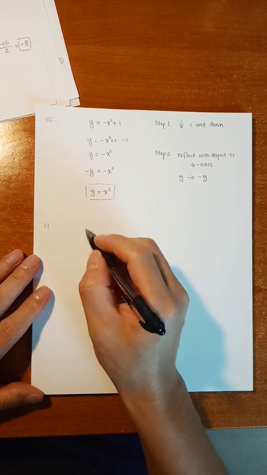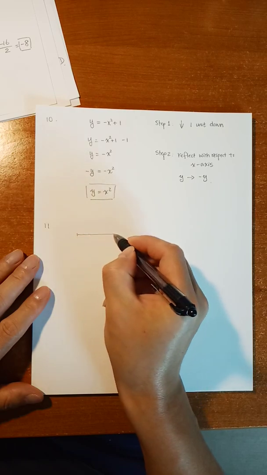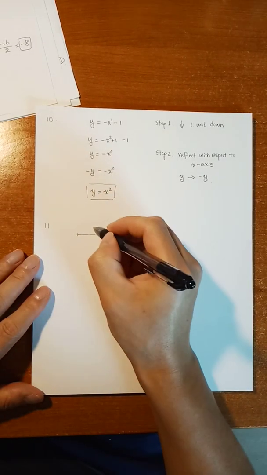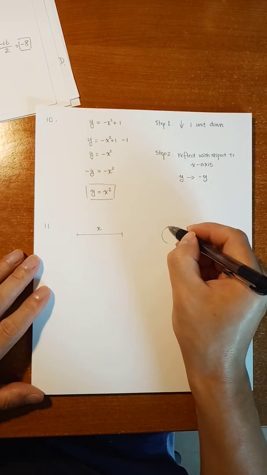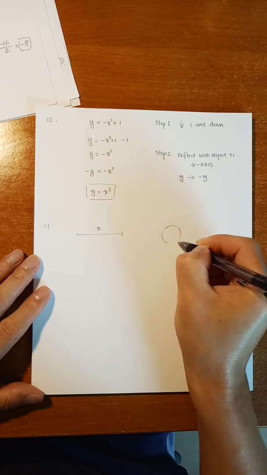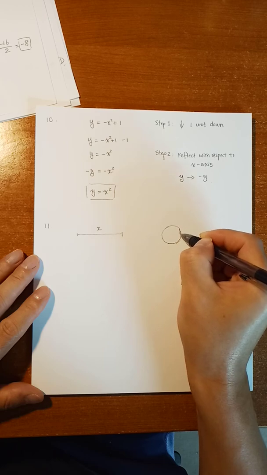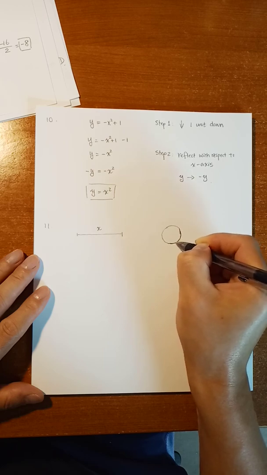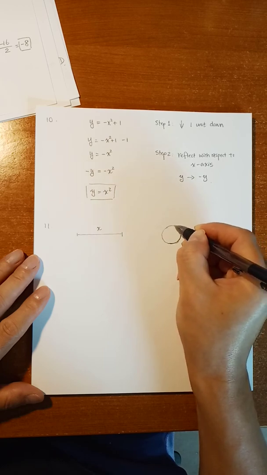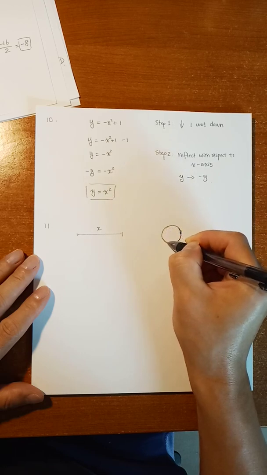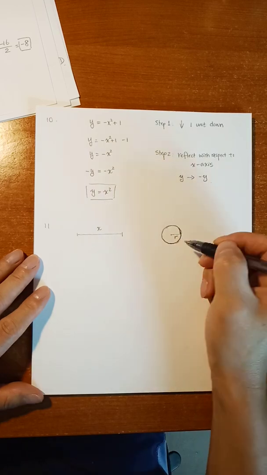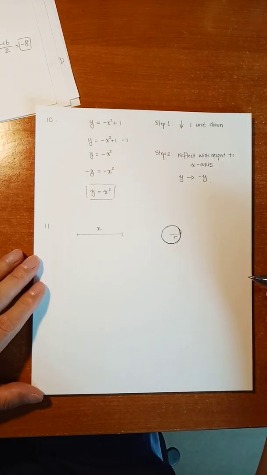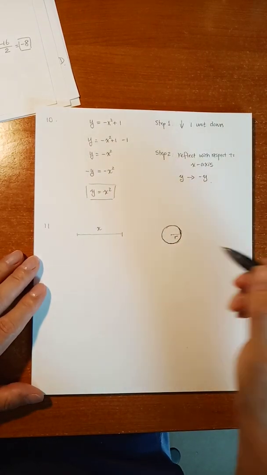Problem 11, we have a piece of wire. Its length is x. We're going to make it a circle. If we don't talk about the location, a circle is only determined by the radius. Location comes from the center, but we don't care about the center.